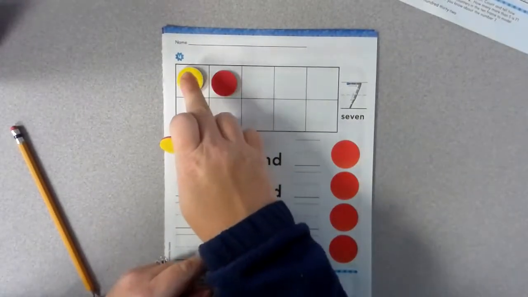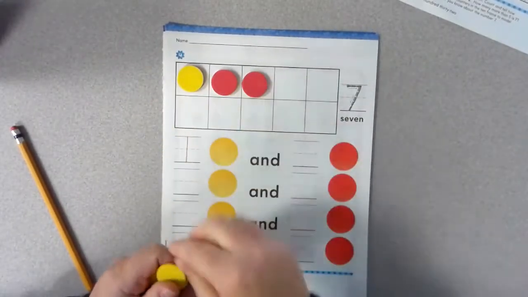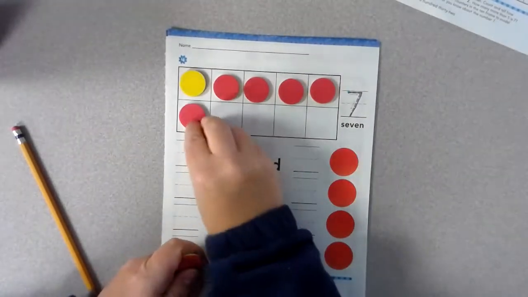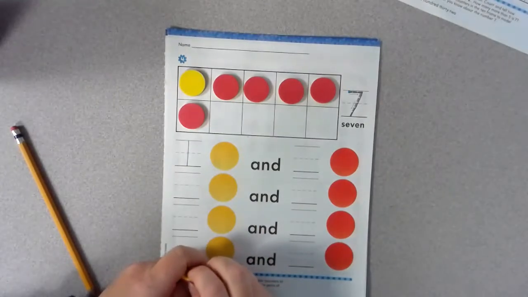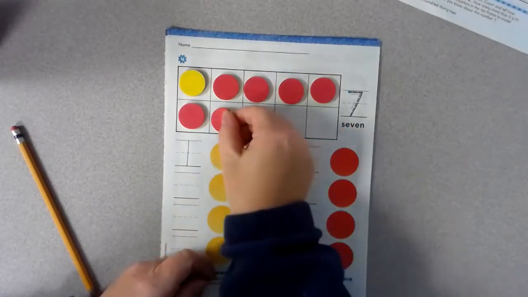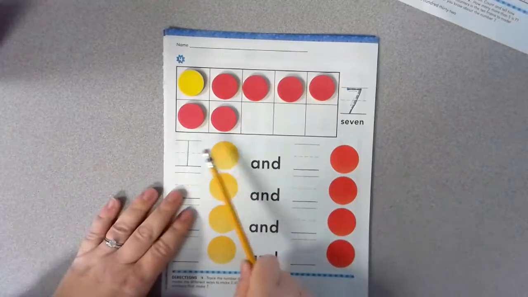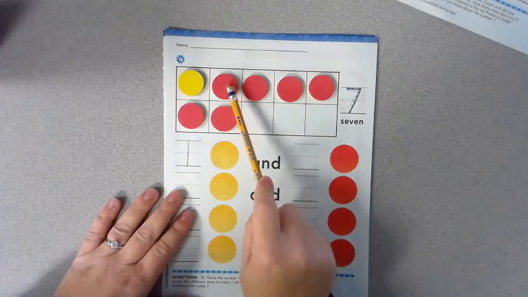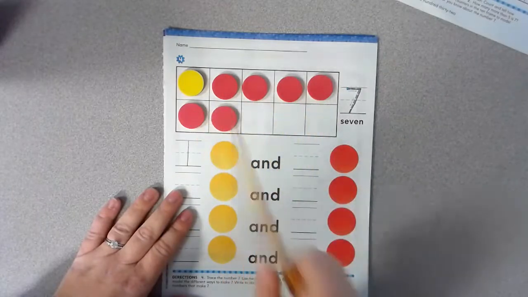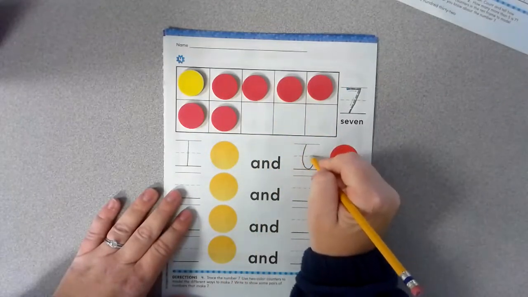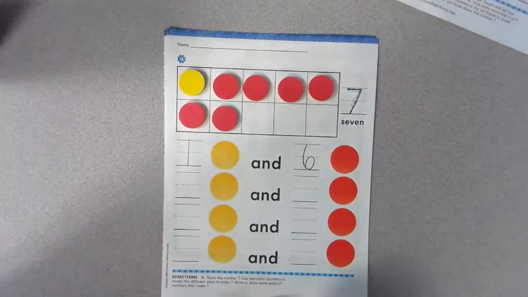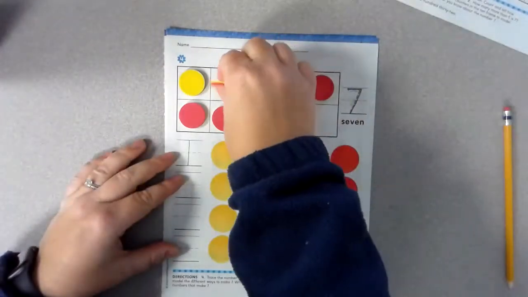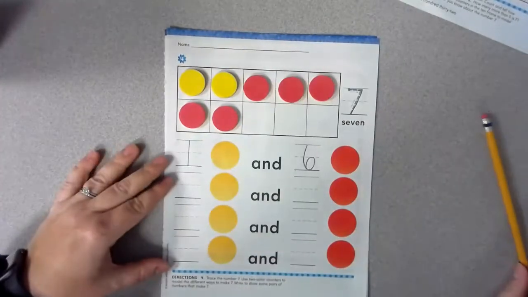Let's keep going until we get to 7. So we have 1, 2, 3, 4, 5, 6. Can I stop there? Nope, because we want to stop at 7. So 6, 7. So if we have 1 yellow, we have to write how many reds we have here. So let's see, we have 1, 2, 3, 4, 5, 6 reds. So 1 yellow and 6 reds equals 7. Let's flip one of those to make it yellow.